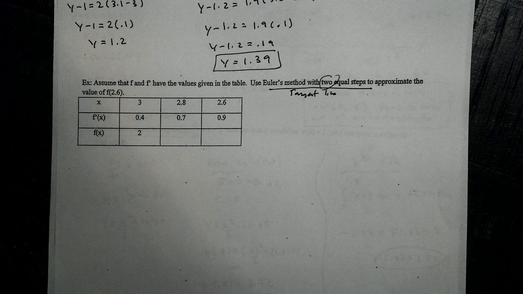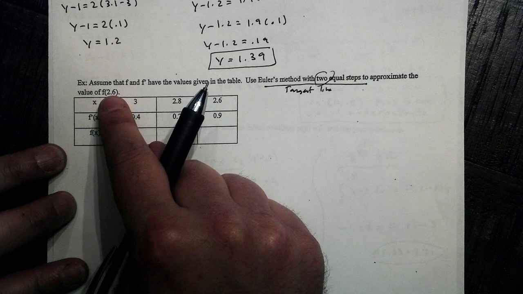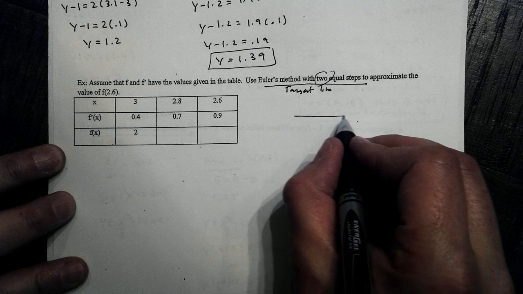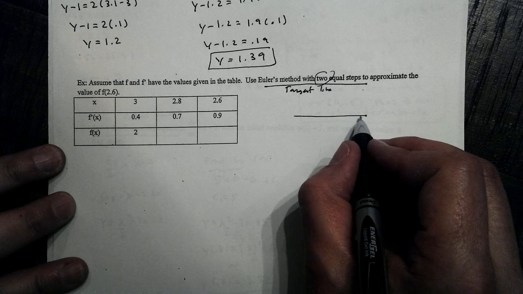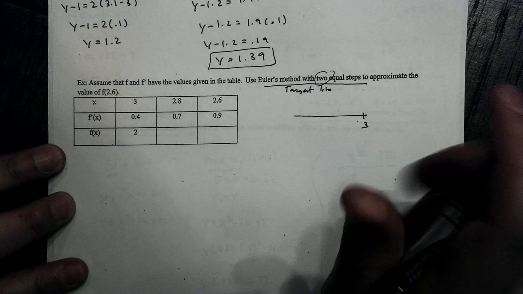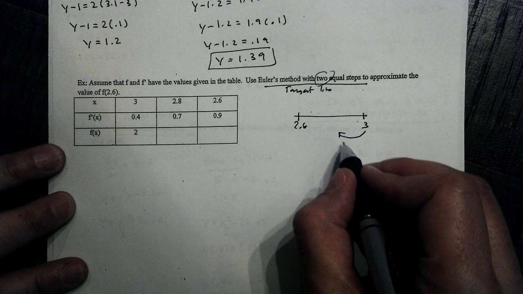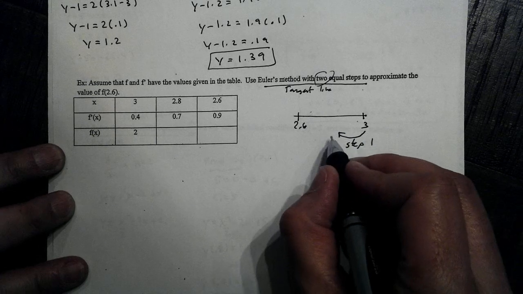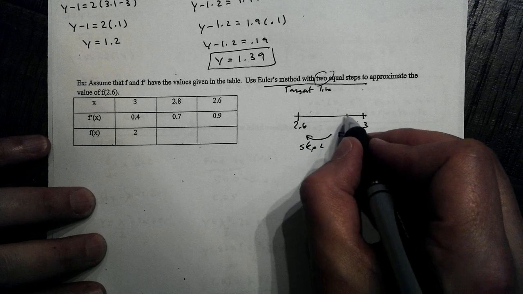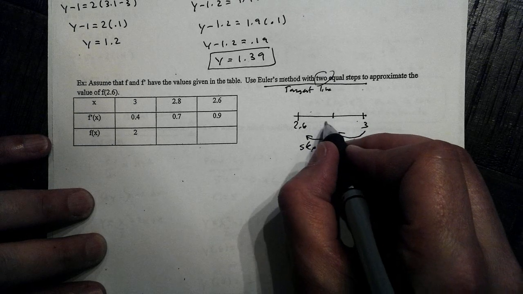So let's do so again. I'm looking for the value this time at 2.6, but notice they give me the value at 3. Be very careful, direction is important. 3 is over here. Every year I have to tell students 3 is to the right of 2.6. So this time my steps go backwards, so be careful. Step 1, step 2. Well, what's in between 3 and 2.6? Then you should probably get 2.8.